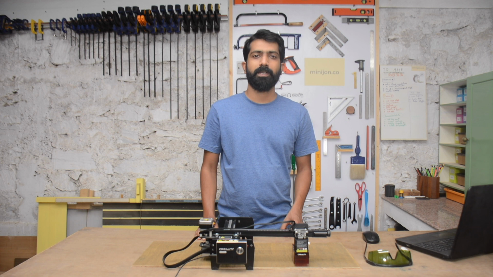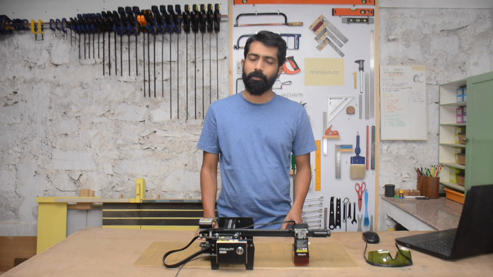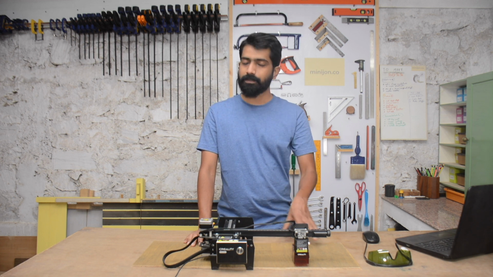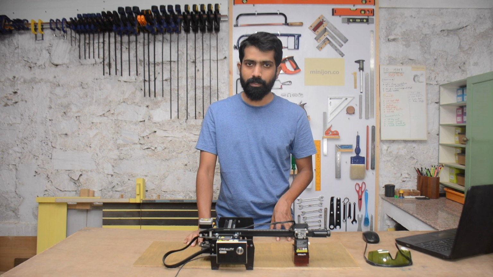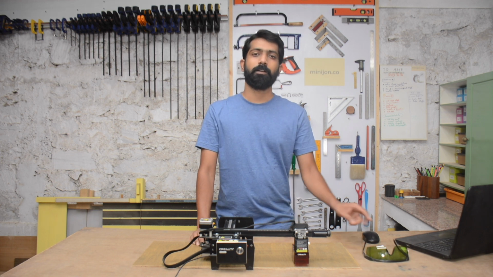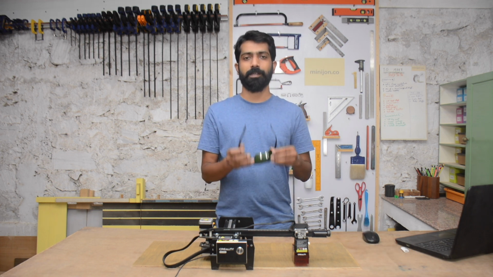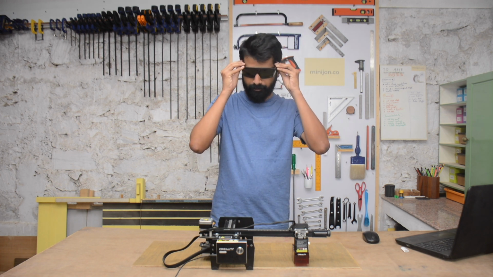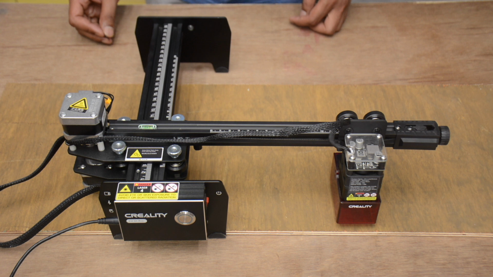Now that we have prepared our G code file, we will prep up the machine for engraving. First, I have put a scrap plywood under my work area so that the laser does not engrave anything on my tabletop. And my laser goggles are ready to be used before starting the machine. Now the machine is ready.